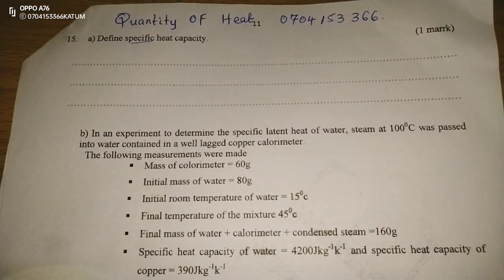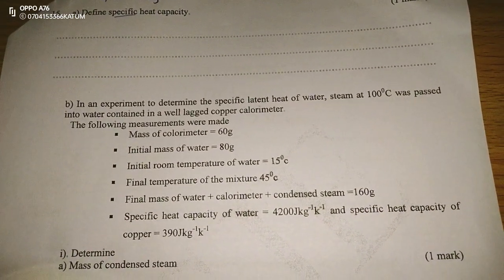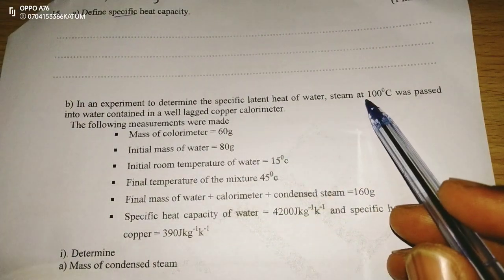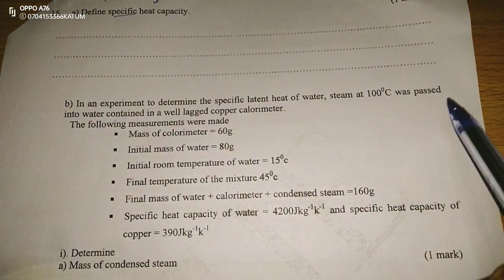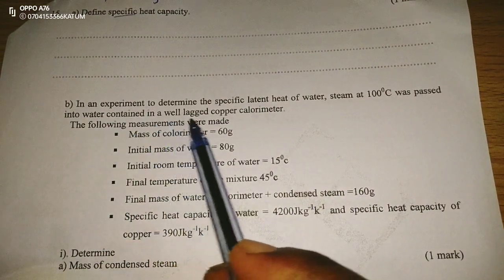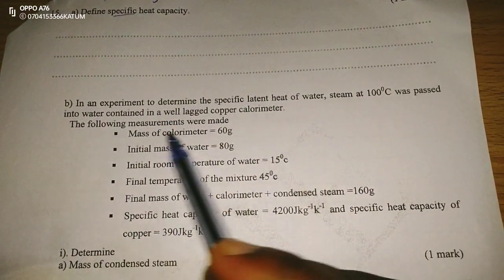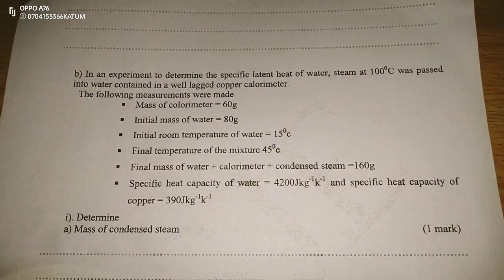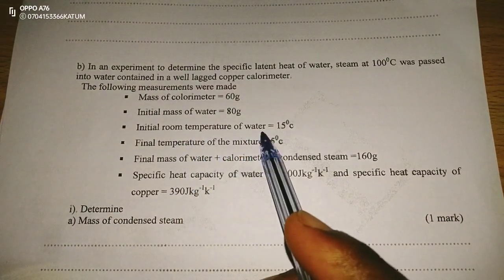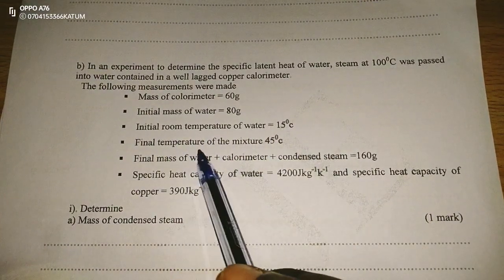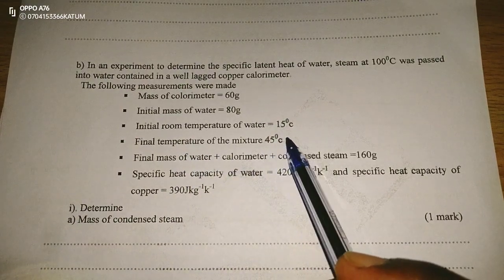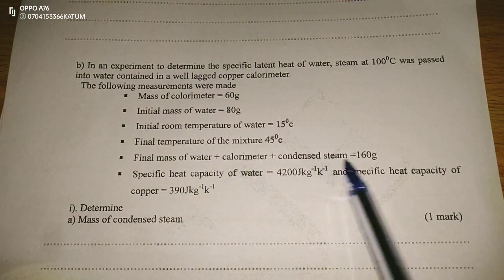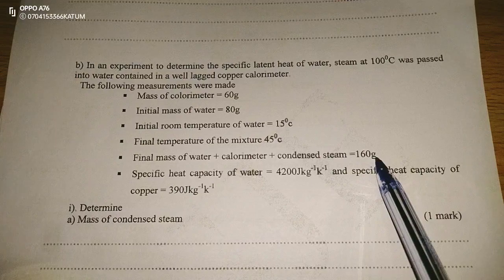Part B, we are given some data from an experiment, whereby we are told in an experiment to determine the specific latent heat of water, steam at 100 degrees Celsius was passed into water contained in a well-lagged copper calorimeter. The following measurements were made. Mass of calorimeter 60 grams, initial mass of water 80 grams, initial temperature of water 15 degrees Celsius, final temperature of the mixture 45 degrees Celsius, final mass of water, calorimeter and condensed steam 160 grams.